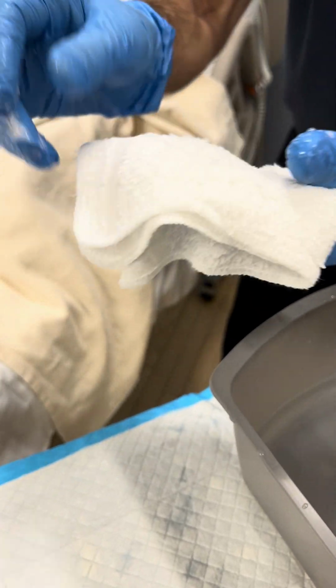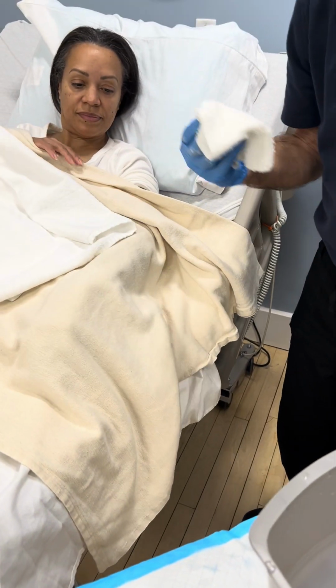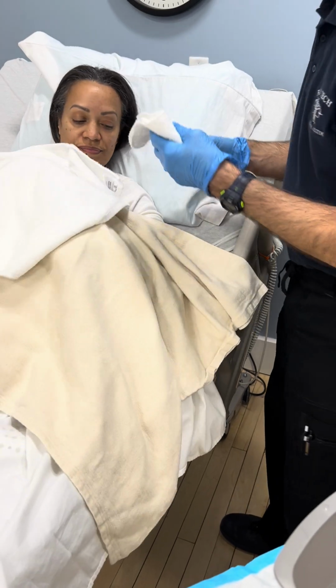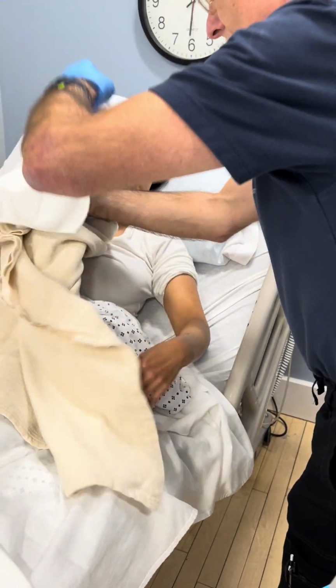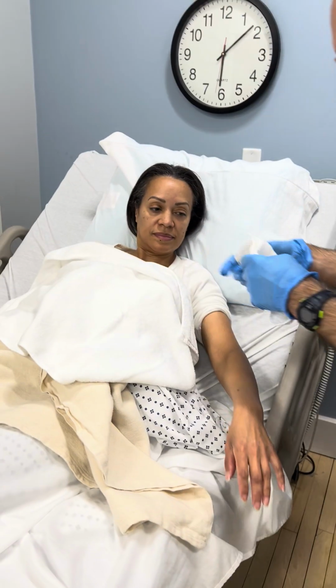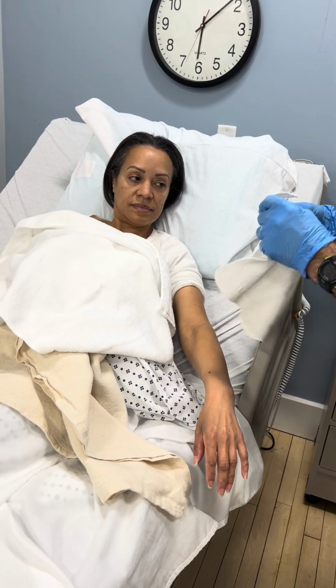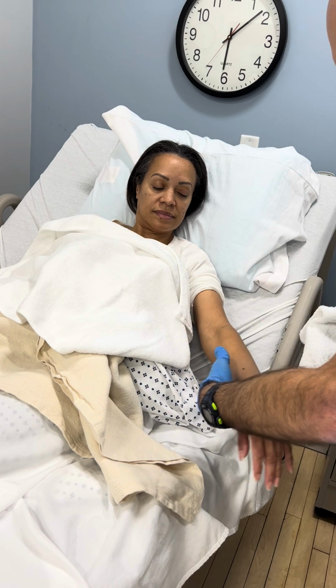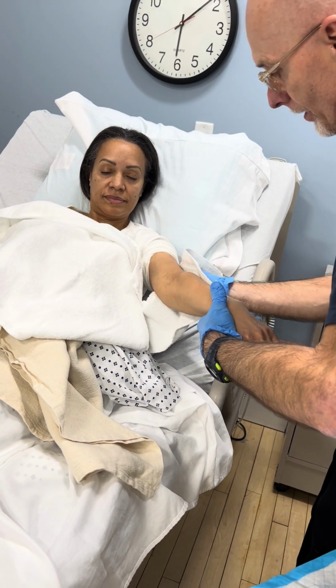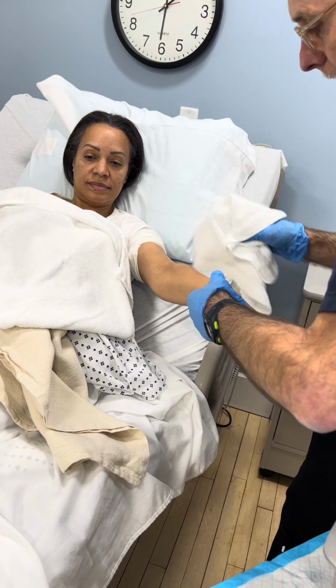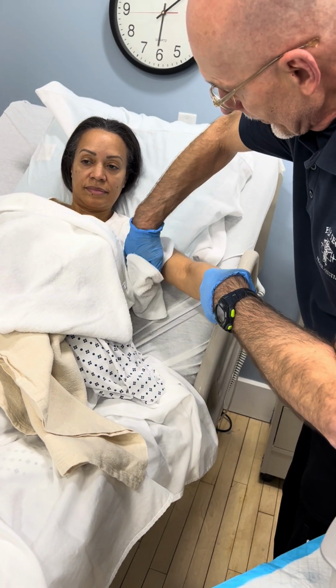Okay, all right. So what I'll be doing is exposing only one part of her body here, and I'll be working from cleanest to dirtiest areas. So I'll be doing her arm up here like this, one nice clean area.